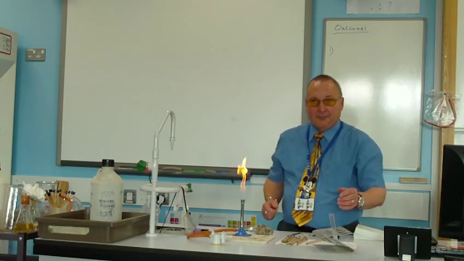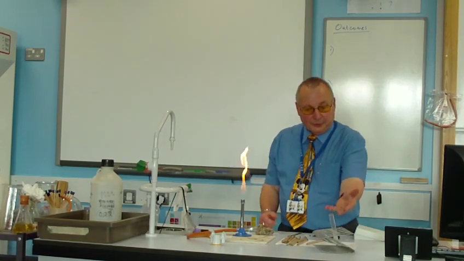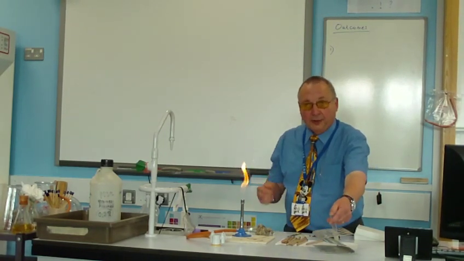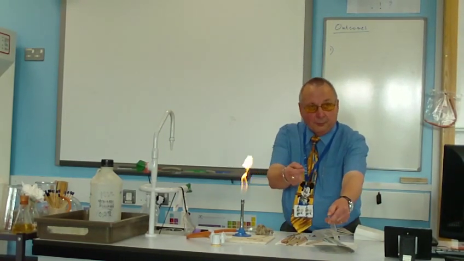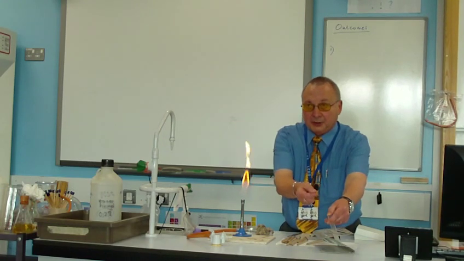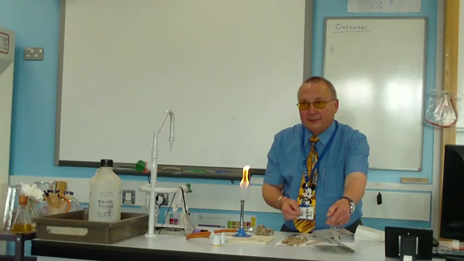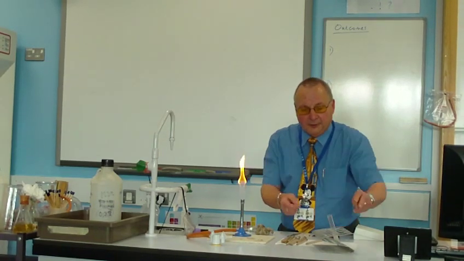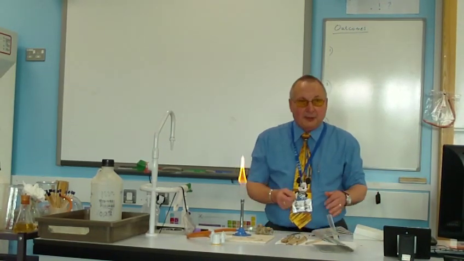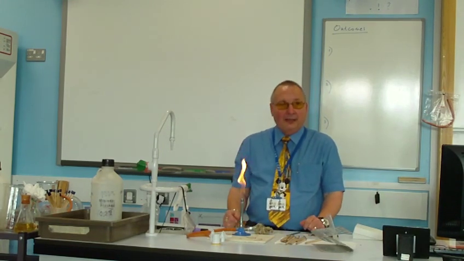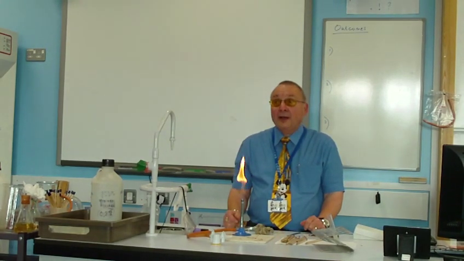If you've got some magnesium left, it might work a second time. You don't have to lift this up or anything. You drop the magnesium in, thumb over. The other member of the group comes with the splint. As soon as you take your thumb off, when you come in with a splint, don't burn his or her finger. Wait till they've removed the finger and then put it to the mouth of the tube.